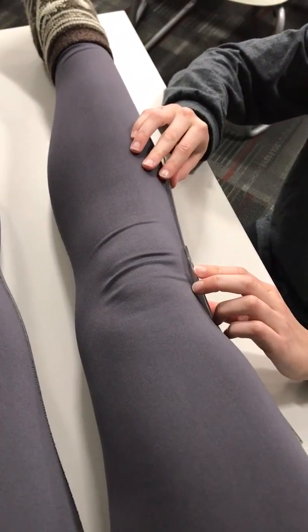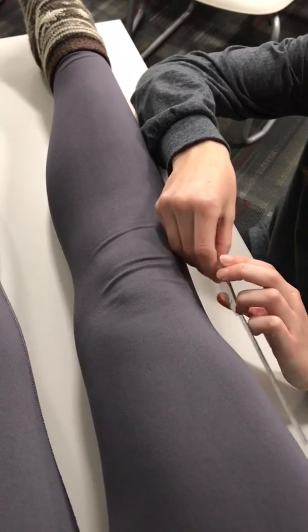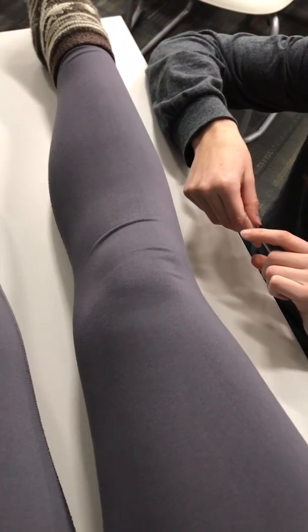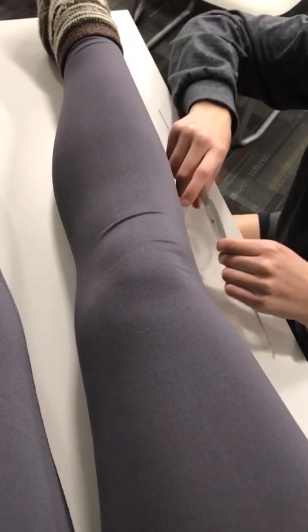And now I will have my patient extend their knee. That is about -5, which is in between the normal range of 0 to -10. So now I will have them flex their knee.